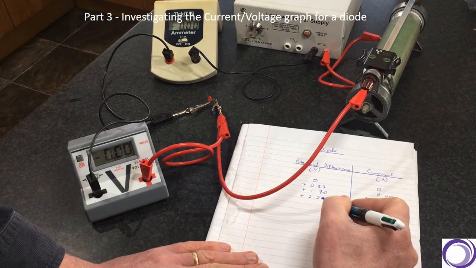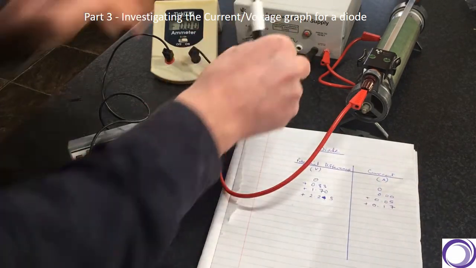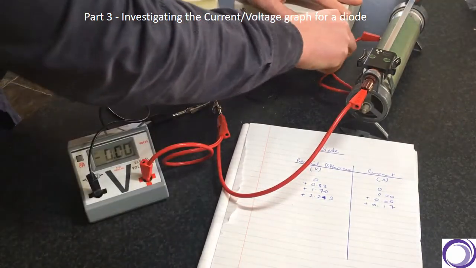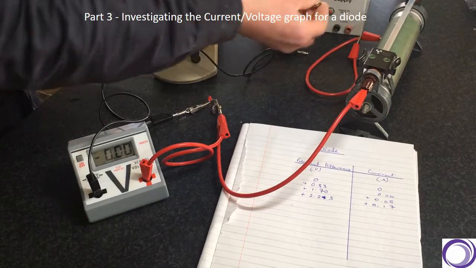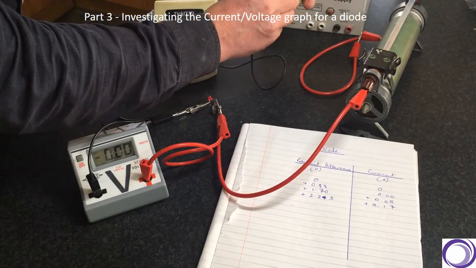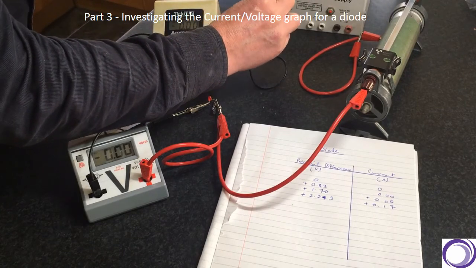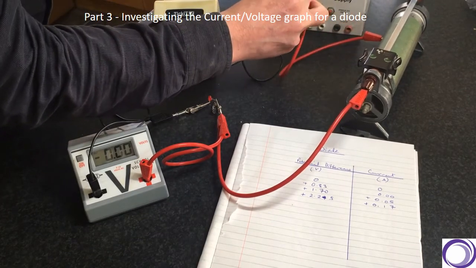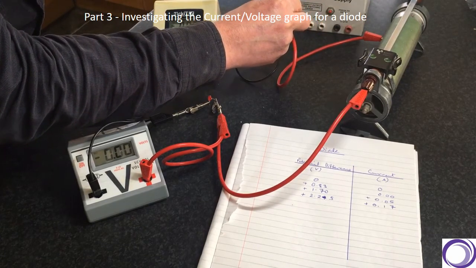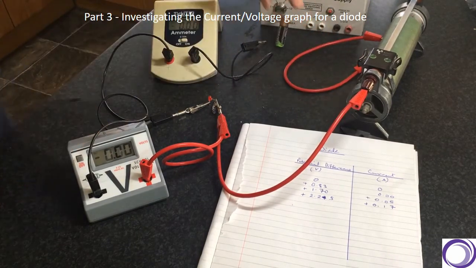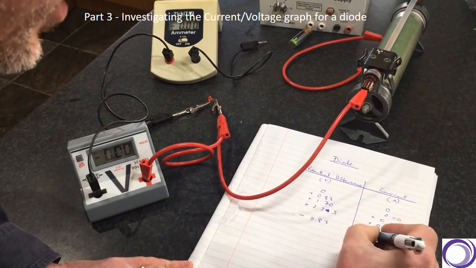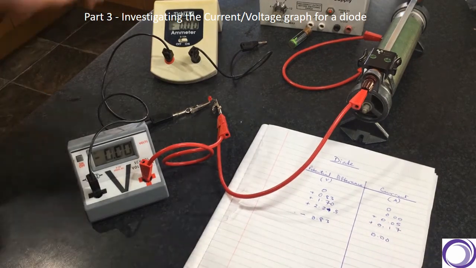Right, something went wrong with that one. I'm going to leave that. I'm just going to do the reverse direction. So the reverse direction, I'll do the first reverse direction. So instead of having it like that, reverse the polarity. This time the current will flow the opposite way. Minus 0.83 and no current.